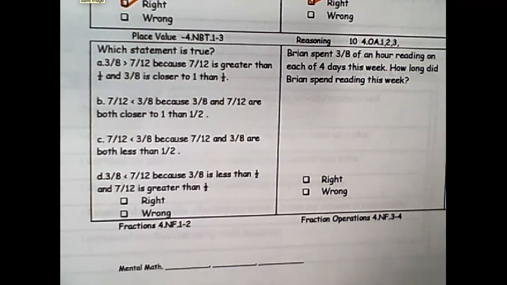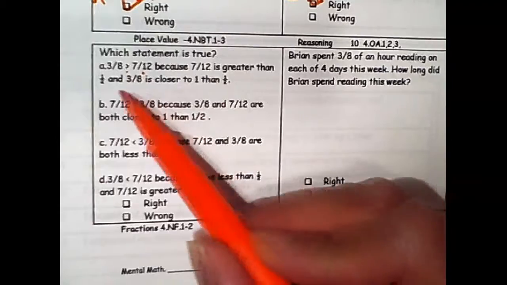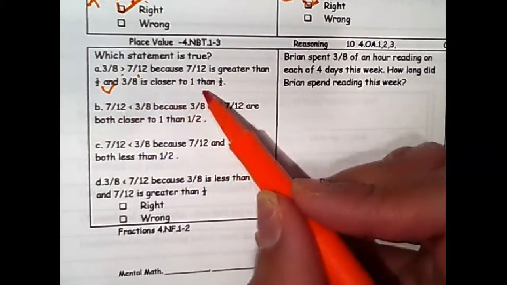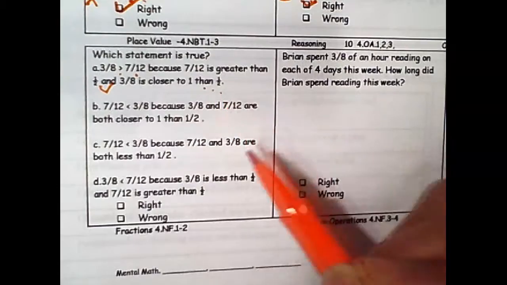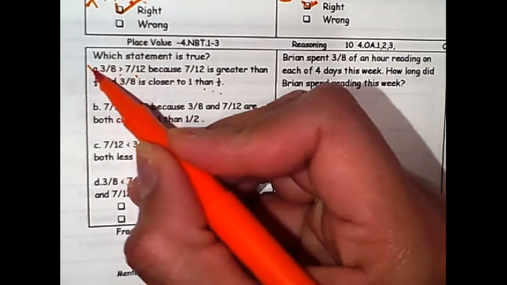Which statement is true? So we're going to read each of these statements and we're going to see which one is true. So we have 3/8 is more than 7/12 because 7/12 is greater than a half. That's true, 7/12 is greater than a half. And 3/8 is closer to 1 than a half. If that was true, then this statement would be written the other way. So that would be incorrect.